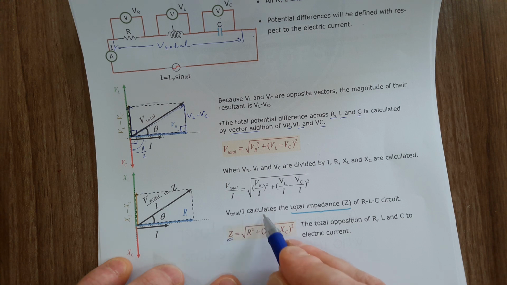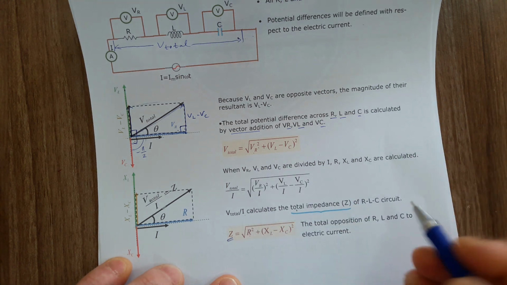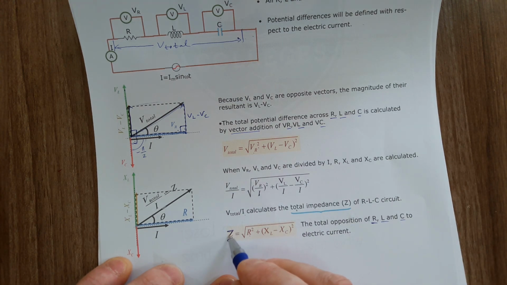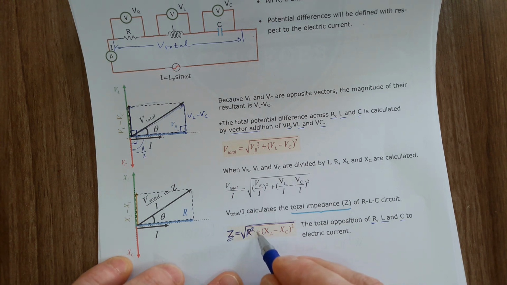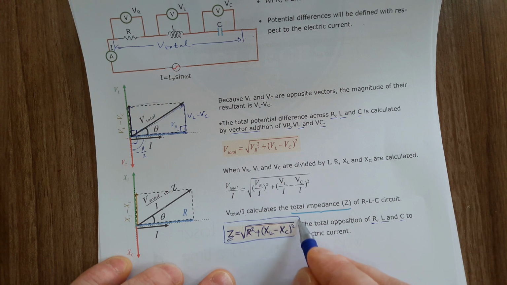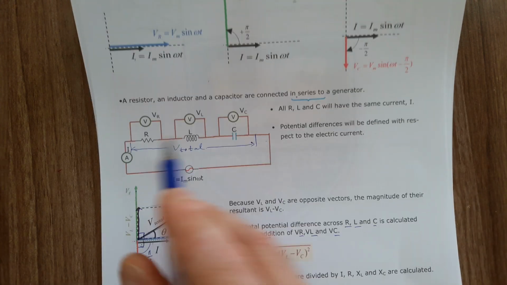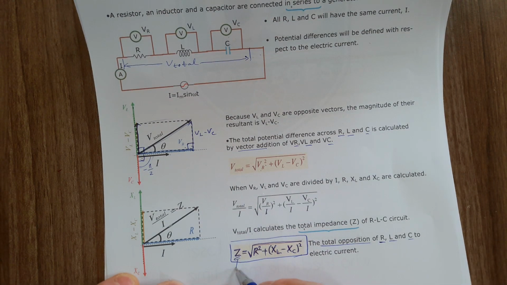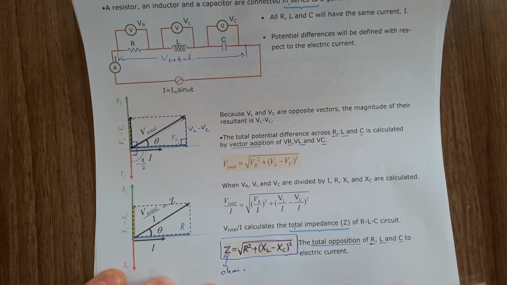So V total over I calculates the total impedance, which is the total opposition of the resistor, inductor, and capacitor to electric current. So it is represented by Z. It is equal to the square root of R squared, which is the resistance of the pure resistor, plus XL minus XC squared. This is the second equation, which is going to be used for calculating the total opposition of this RLC circuit to electric current. Total impedance is also measured in ohms, because it is again volt divided by ampere.